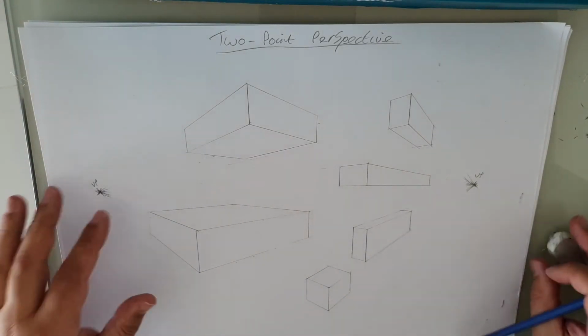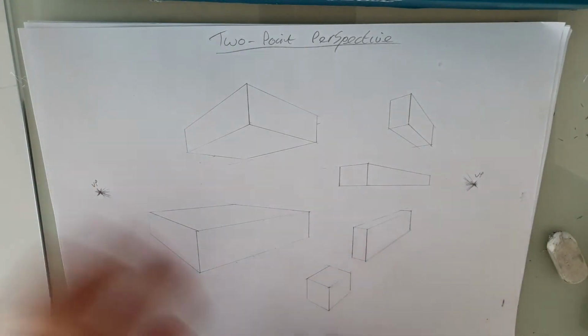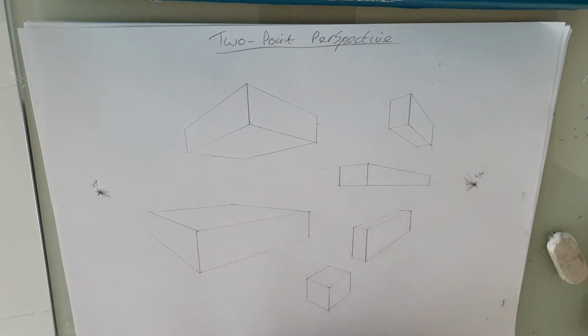Okay, so I've now drawn a range of shapes in different positions, different sizes. So now we need to do some rendering. So the first thing I want you to do is what we call thick and thin lines.